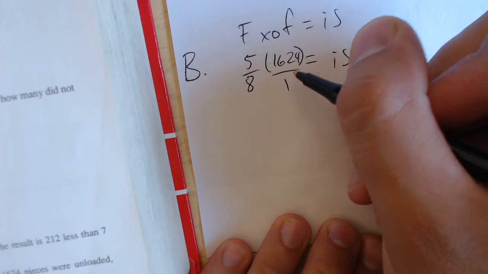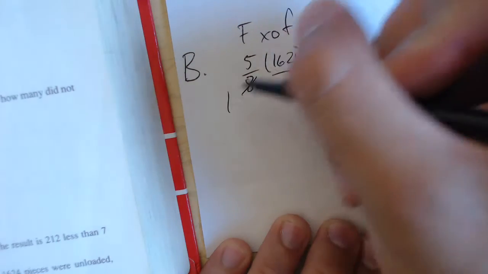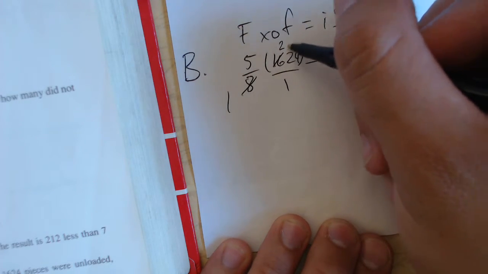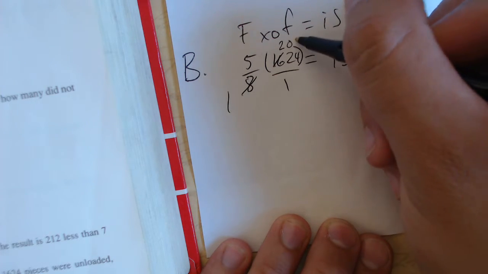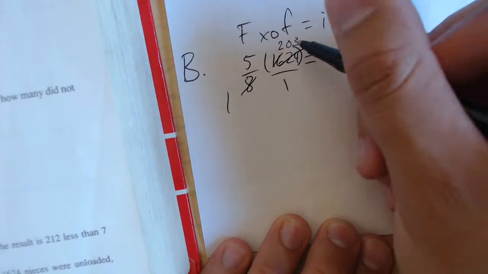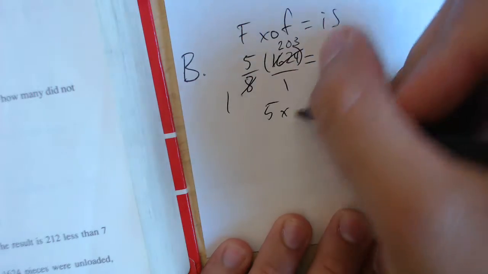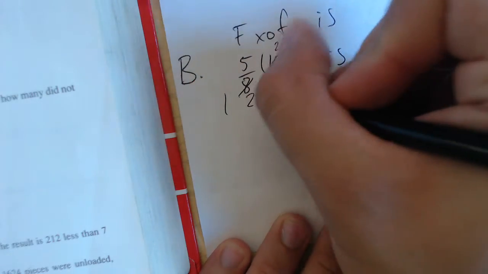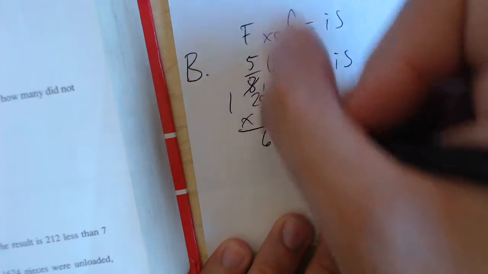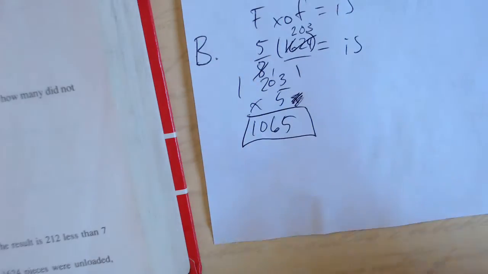From here we just have to multiply. It looks like this is divisible by 8 though, so I can cross cancel that to 1. 8 goes into 16 2 times, and then 8 would not go into 2, but it goes into 24 3 times. So then we get 203/1 times 5. 5 times 203 is 1,015. 1,015 pieces were not Victorian.